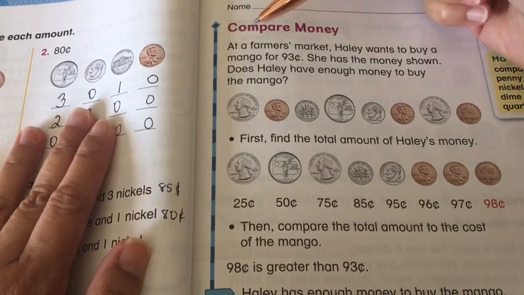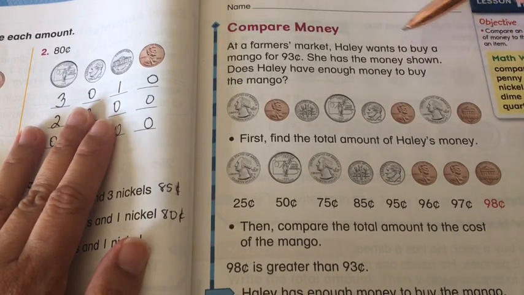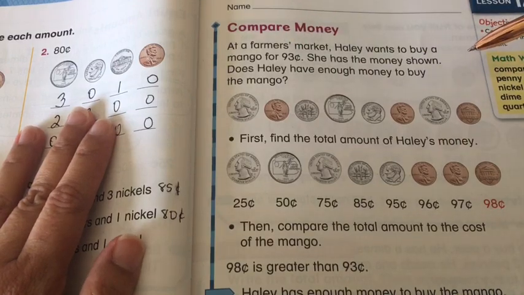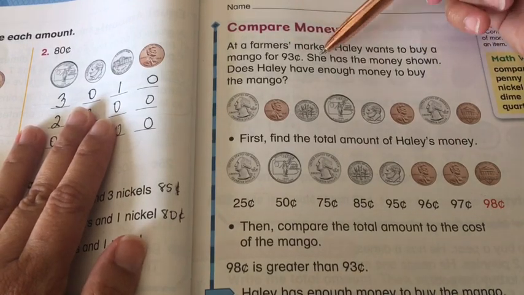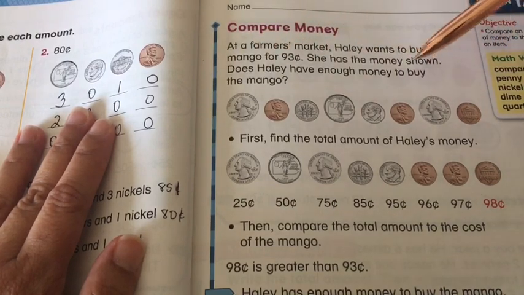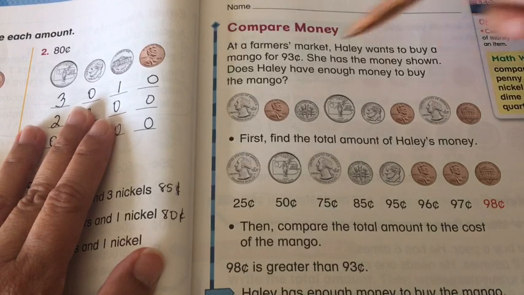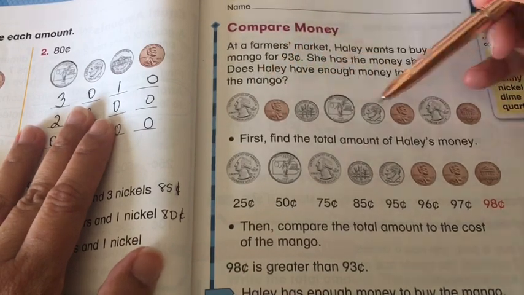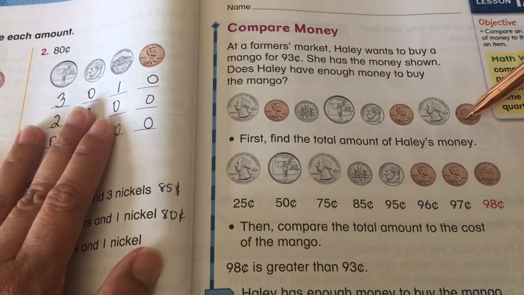Compare money. At a farmer's market, Haley wants to buy a mango for 93 cents. That's a pretty good price for a mango, I guess. She has the money shown. Does Haley have enough money to buy the mango? So what do we have here? 3 quarters, 2 dimes, and 3 pennies.